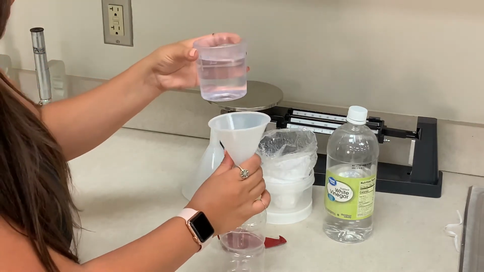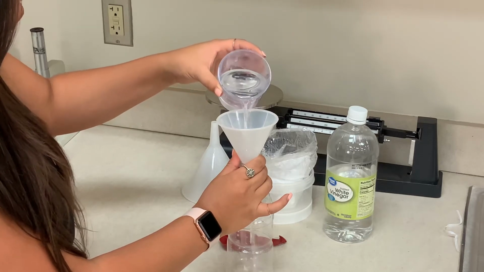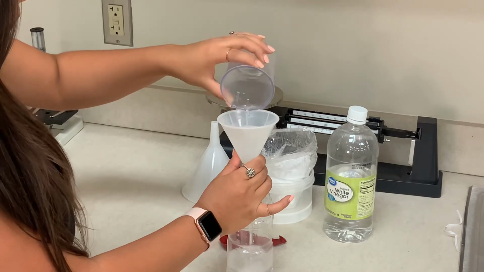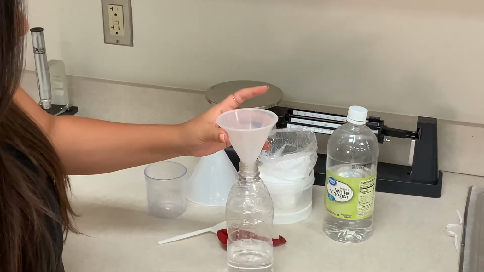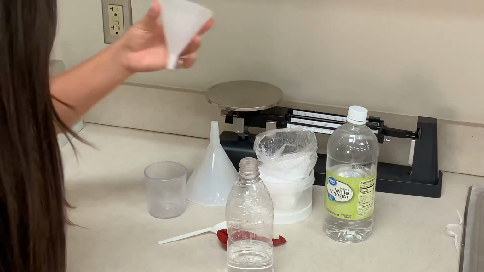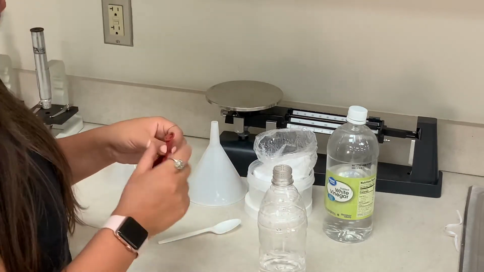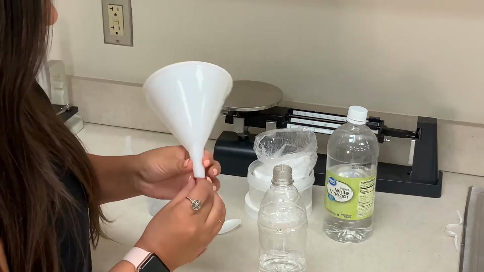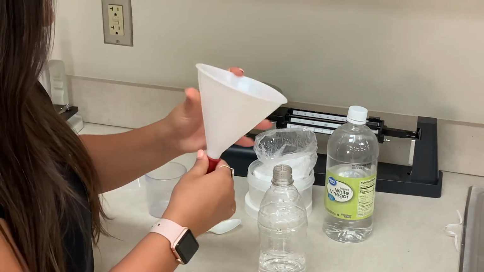Hopefully you answered liquid. So we're going to take our liquid, our vinegar, and carefully pour it into our water bottle, filling it about a third of the way full, making sure it's nice and clean. Now, once that's done, I'm going to take my balloon, and on a clean funnel, because I don't want to cross-contaminate, I'm going to go ahead and insert that balloon right into my funnel.